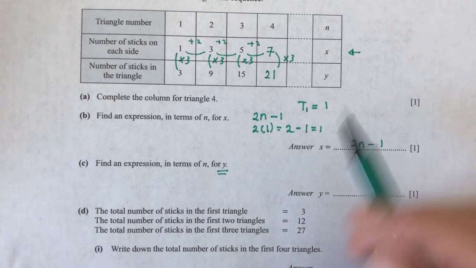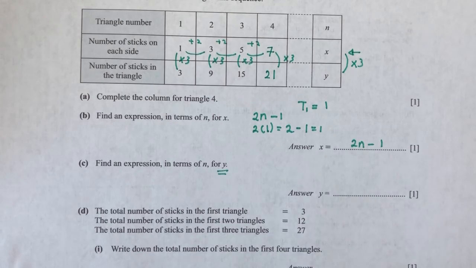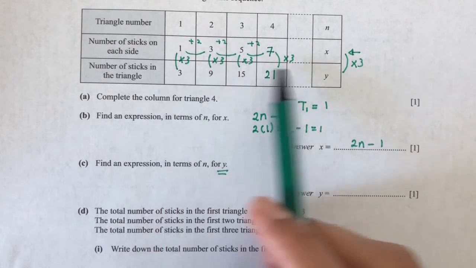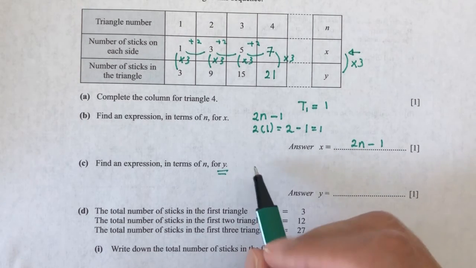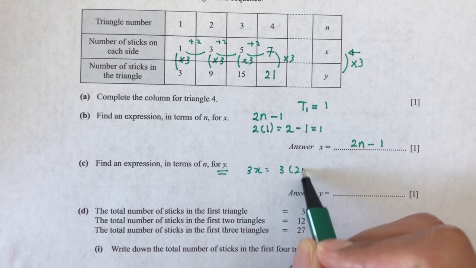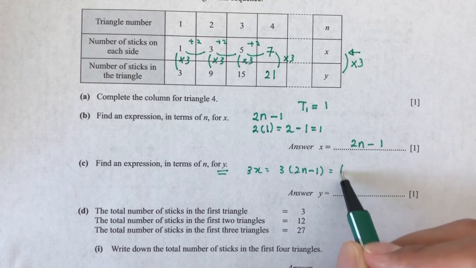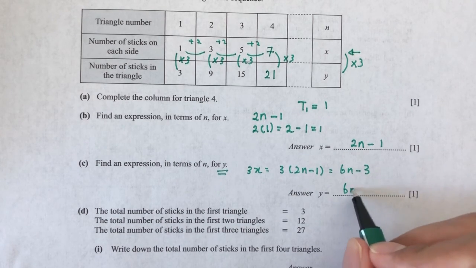So if we want to find y, we have to do x times 3. Just like every previous sequence, for x to become y, we have to times 3. So 3 times x will be 3 times (2n minus 1), which is 6n minus 3. So y equals 6n minus 3.